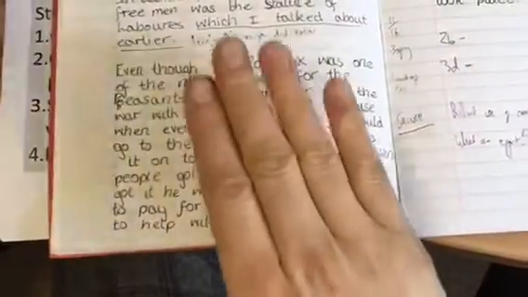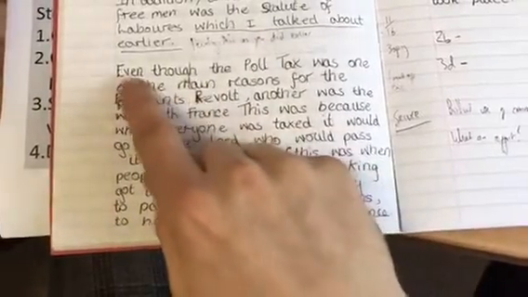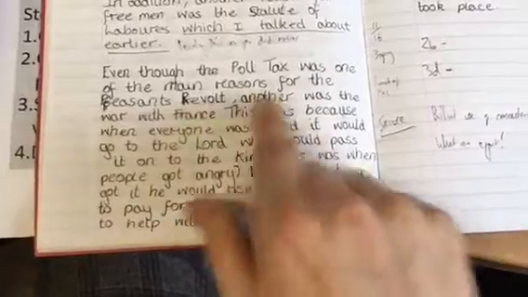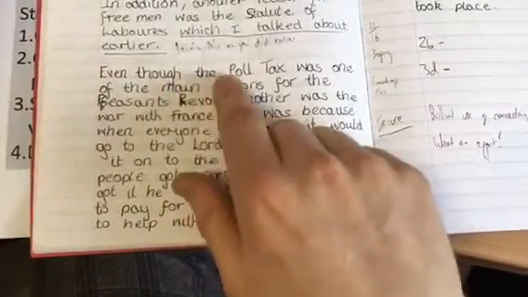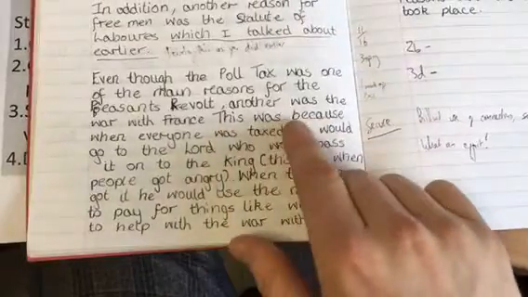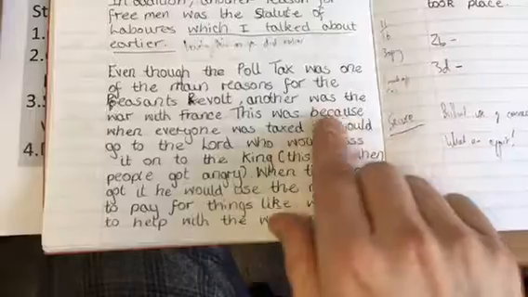So you can use this paragraph to help you with your own green pen. It starts off by introducing the topic in the paragraph. Even though the poll tax was one of the main reasons for the Peasants' Revolt, another was the war with France. This is what this person's going to talk about in their paragraph. This was because, explanation, because. It's a good word to be using. Can you get that in yours?